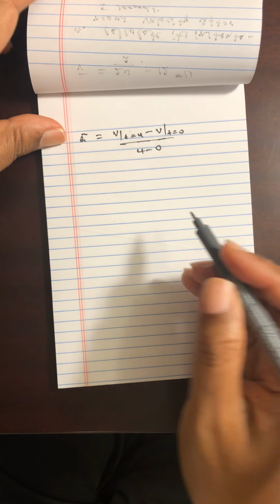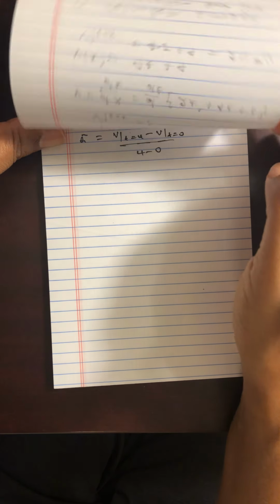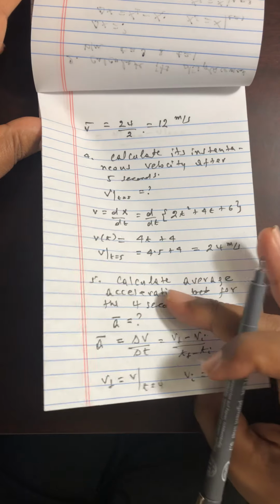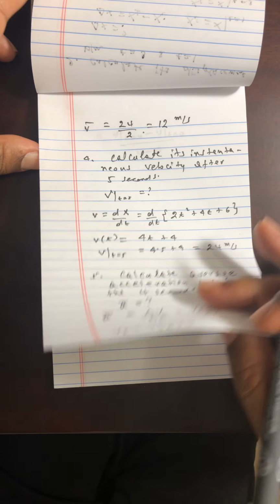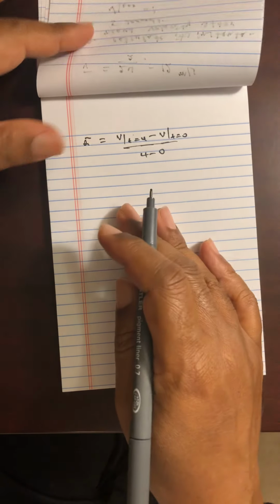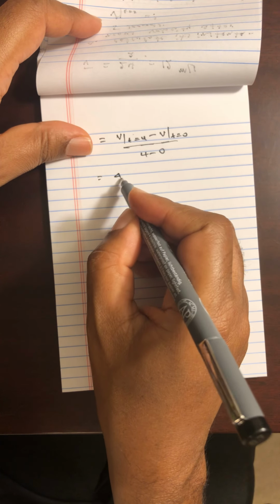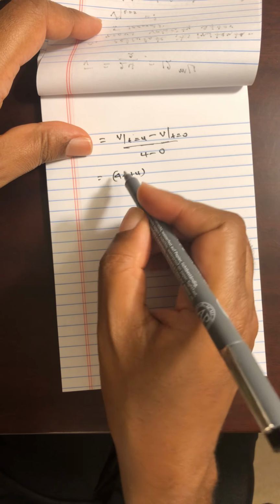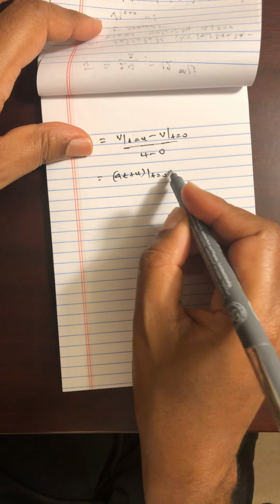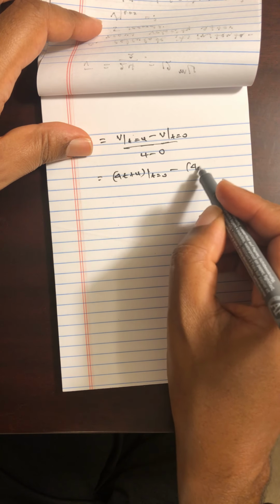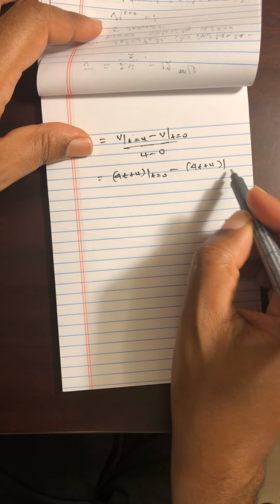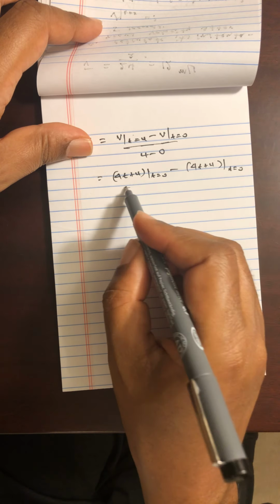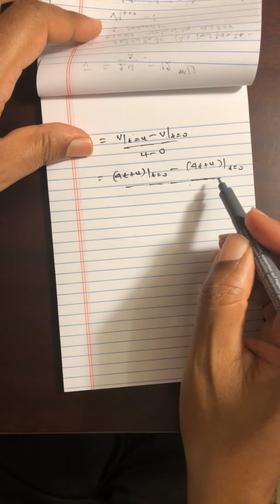Now remember, the velocity as a function of time is 4t plus 4. So this equals 4t plus 4 evaluated at t equals 4 minus 4t plus 4 evaluated at t equals 0, divided by 4 minus 0.